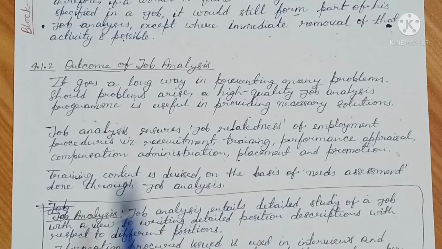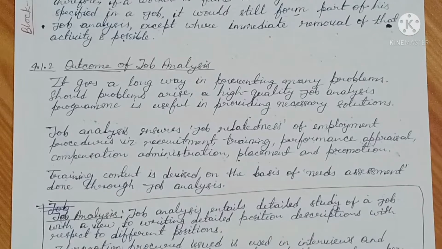Training content is devised on the basis of the needs assessment done through job analysis. Whatever the outcome of job analysis is will decide whether training is required or not. If it is required, then training should be given to employees, and if it is not required, then training is not necessary. Job analysis entails a detailed study of a job with a view to writing detailed position descriptions with respect to different positions. It is about the detailed study of the job, which is important.